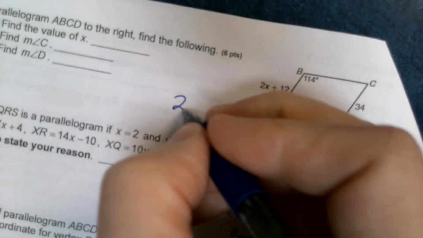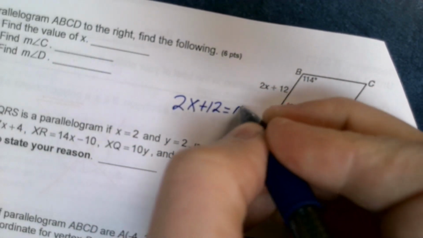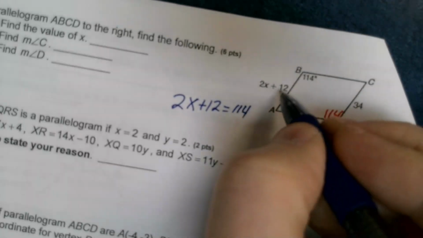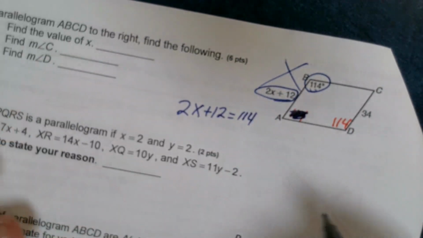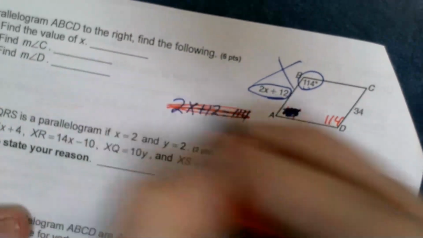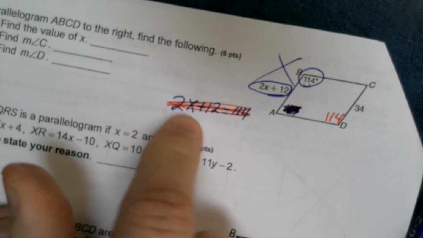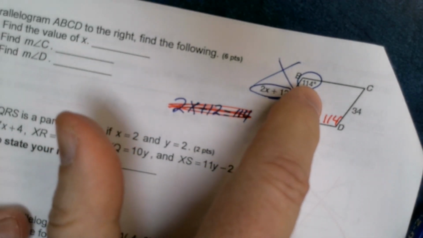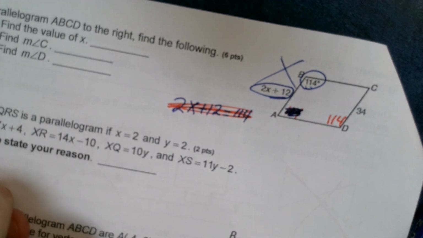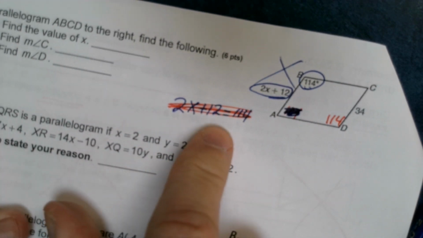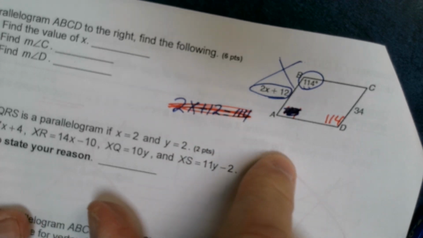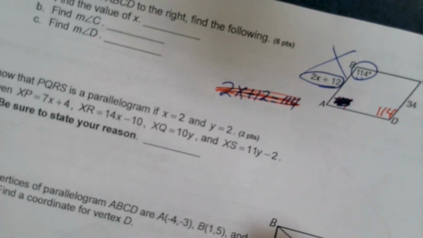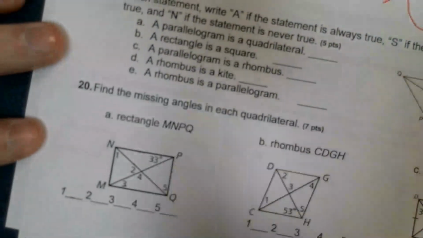I also had people write this, 2x plus 12 equals 114. Well, that's a side, and that's an angle, and those two things don't have anything to do with each other, right? So we don't want anything to do with that. This is measured in inches, that's measured in degrees. That's like talking about that you weigh 27 years. You step on the scale and you weigh 27 years. Well, that doesn't make any sense. Weight is in pounds, age is in years. Those are the two things that are connected. Okay? Again, just hoping this stuff helps.